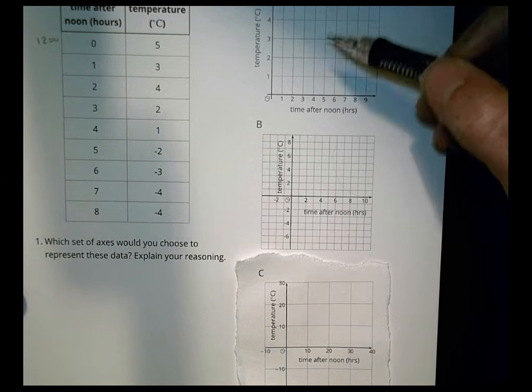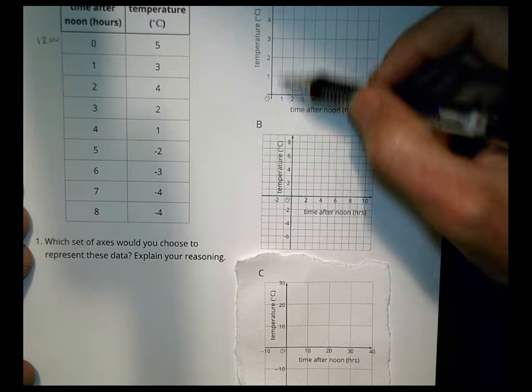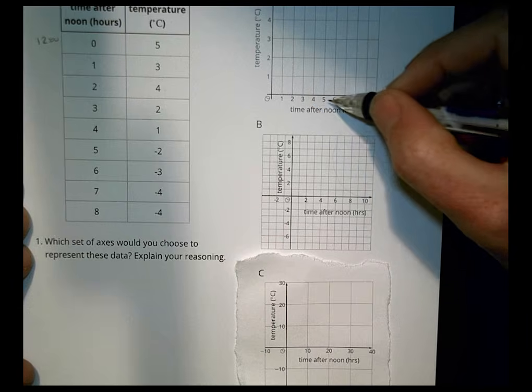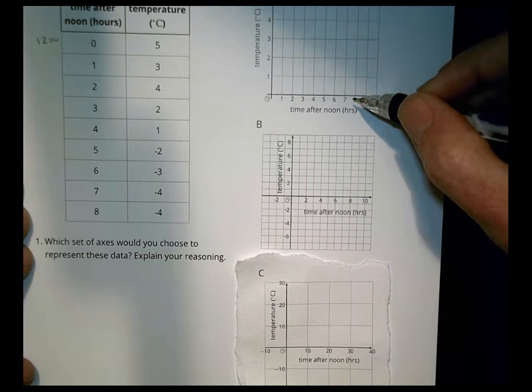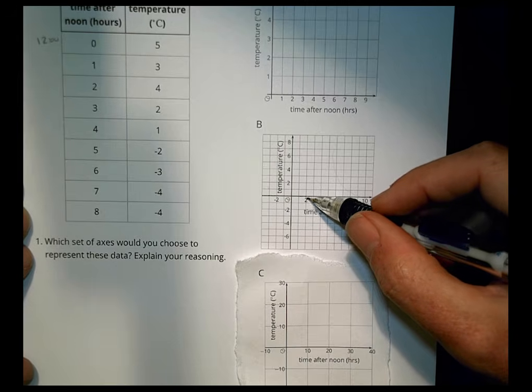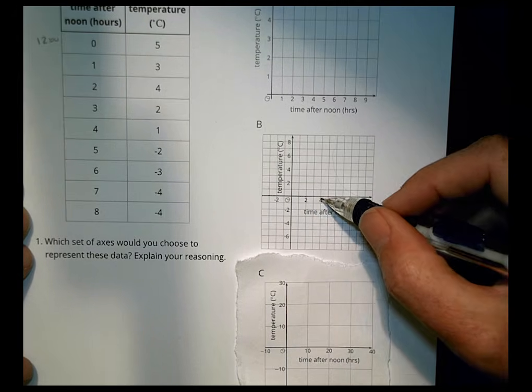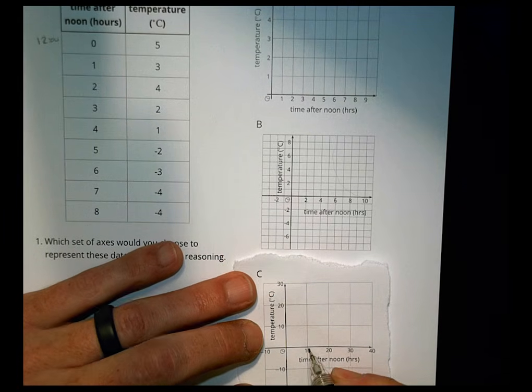As you look at these, what we're really paying attention to is the scale for the axes, for the X and the Y. Here you have 1, 2, 3, 4, 5, 6, 7, 8, 9, 10. You have the time afternoon, and each line represents one different hour. That's the same here, although they only numbered every other one, it's still one line per hour.